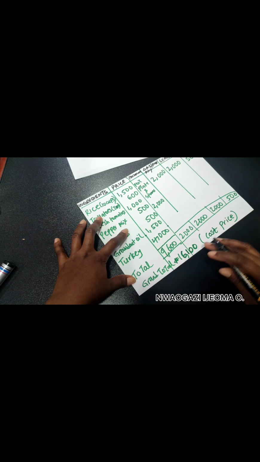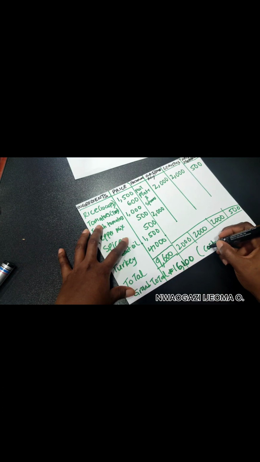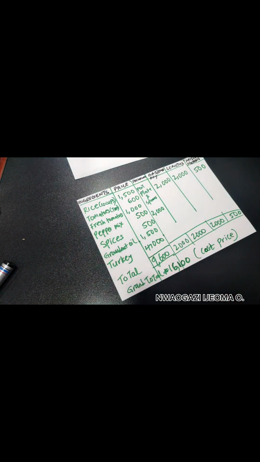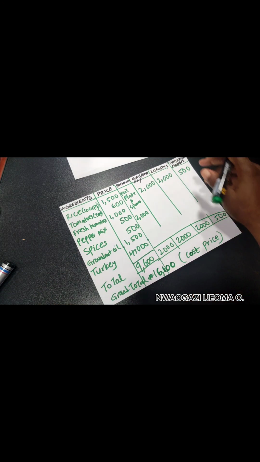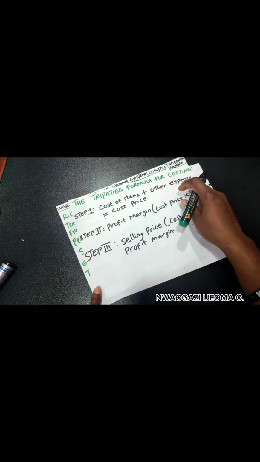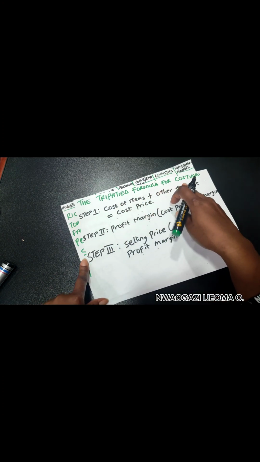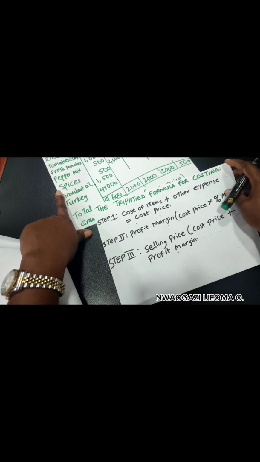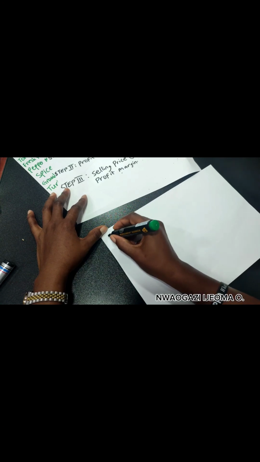16,100 naira. This is our cost price. This cost price is everything we spend for the purpose of making 10 cups of jollof rice for our customer. And remember, according to the formula I gave you initially, we just finished the first step, which is the cost of items plus other items equals cost price. So we've gotten the cost price. We'll now move on to step 2.